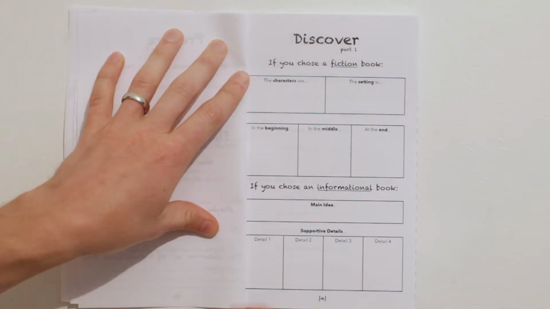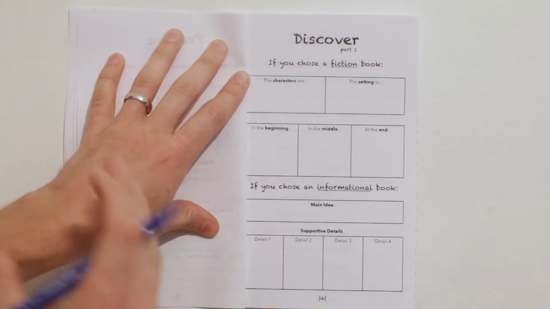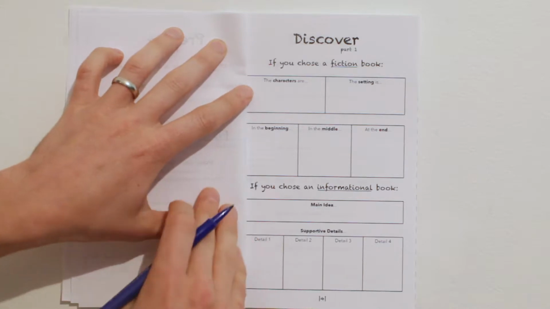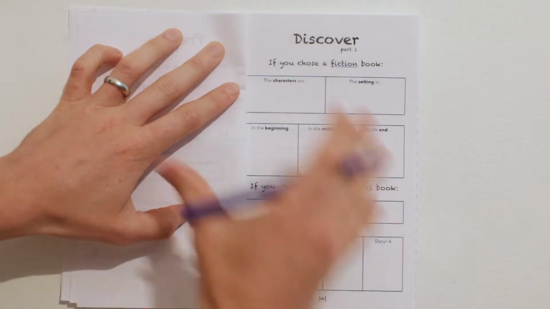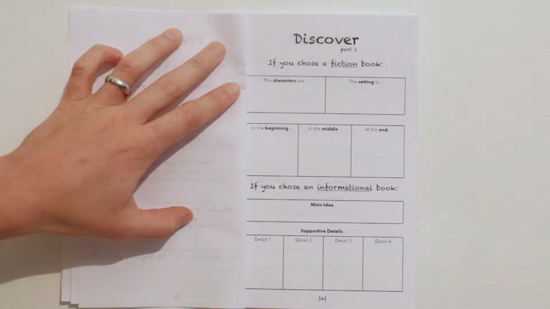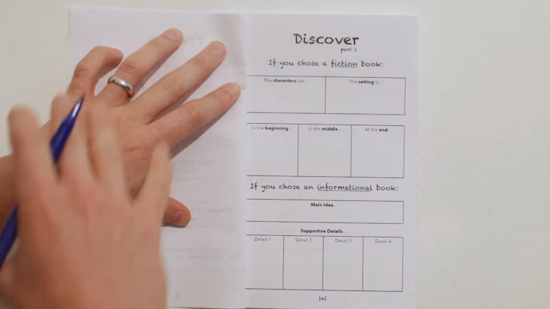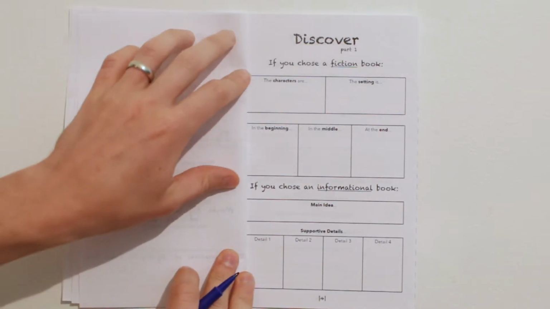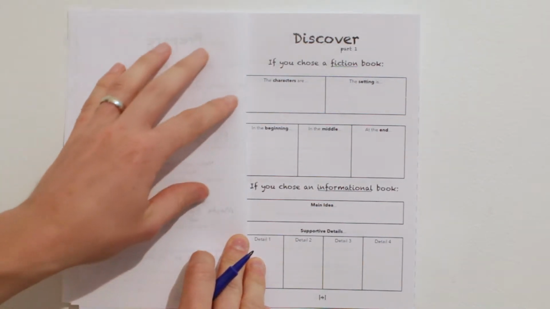Now on the Discover Part 1 activity, we're going to summarize our books. That way we can see sort of a snapshot of our books on an entire page. Right? So it should help you see the overall story or the book's main ideas so that you'll better understand.